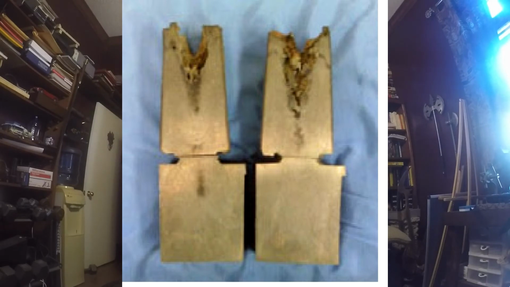Now, because of the shape of that riser, I would say that those are blind risers. The bottom half appears to be a portion of a casting that they were trying to feed by using that blind riser.